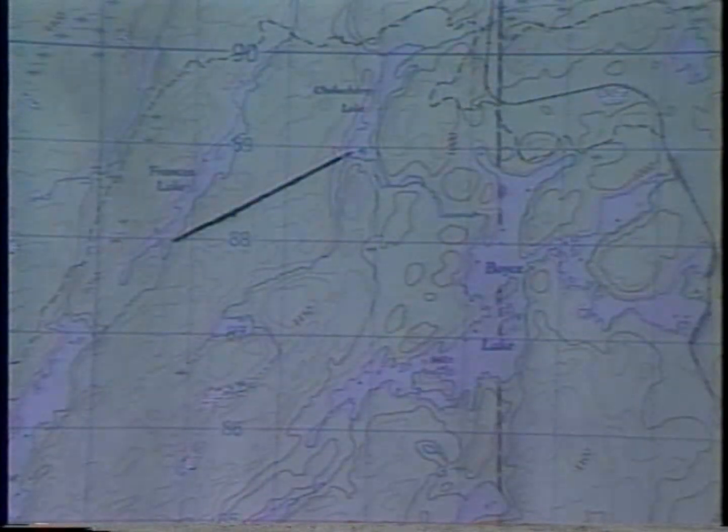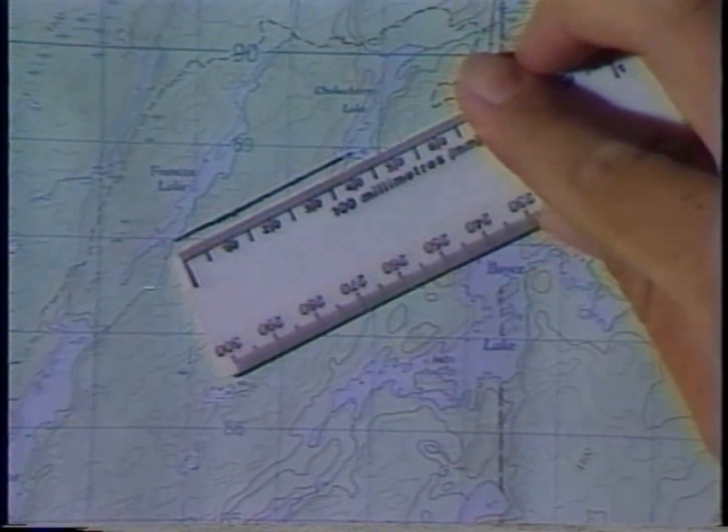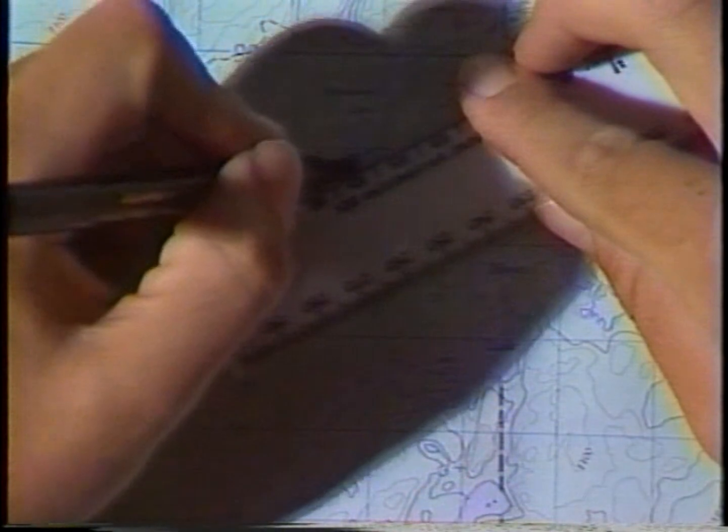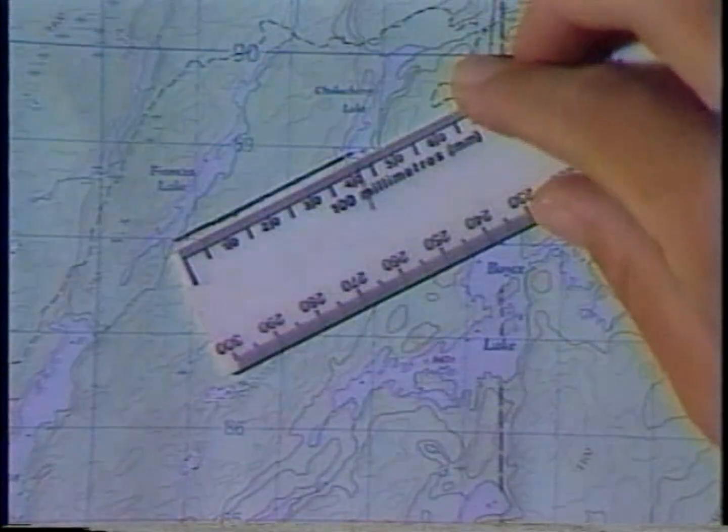To find the direct distance between 2 points, lay a straight-edged instrument on the map between them. Mark the distance on the instrument and lay it along the graphic scale.